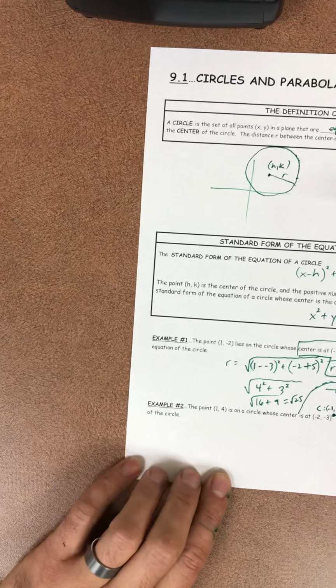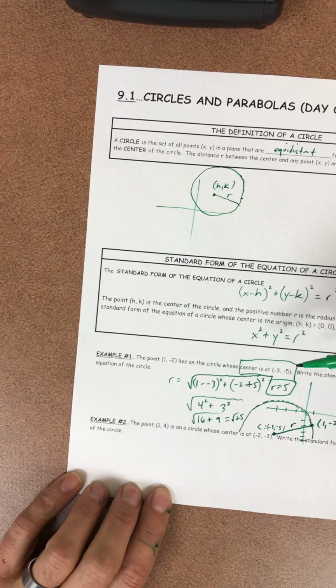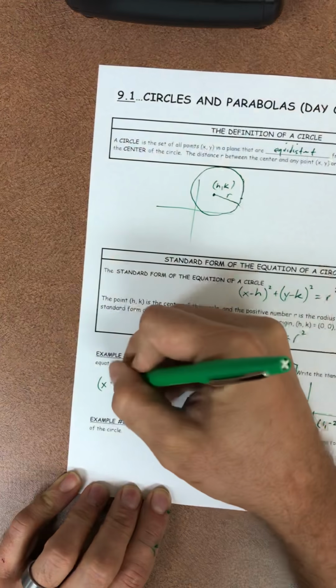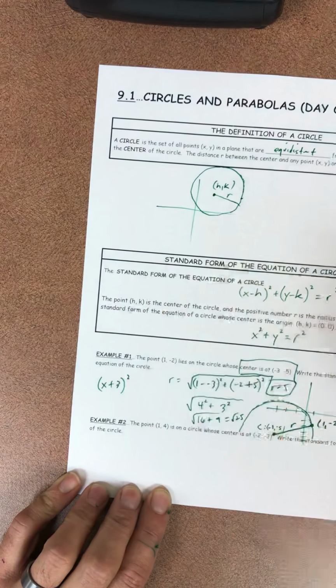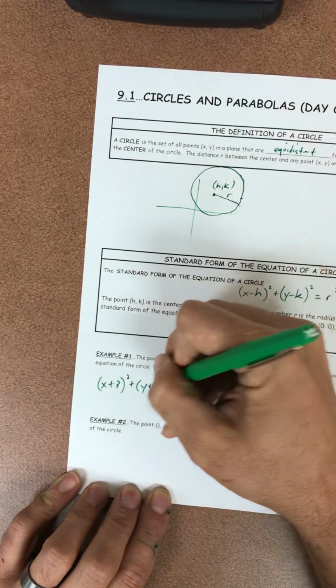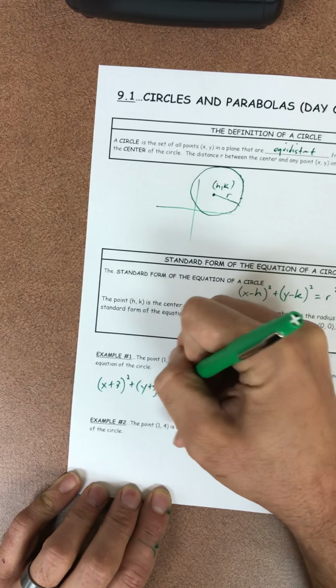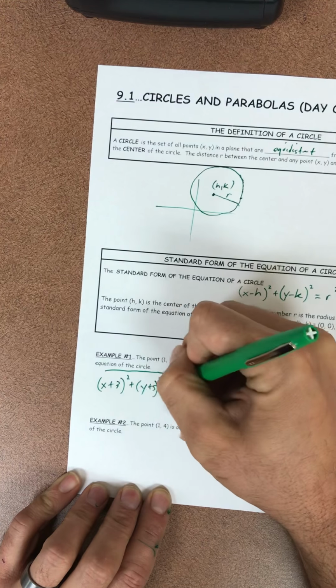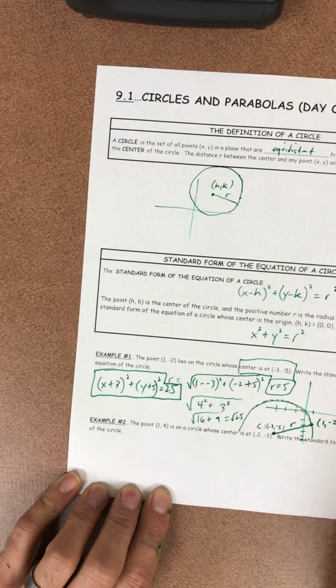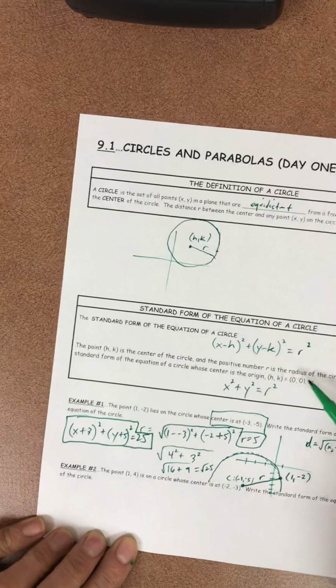And so given that those are our center and radius, our circle is going to be (x plus 3) squared plus (y plus 5) squared is equal to 25, because it's going to be r squared right there.